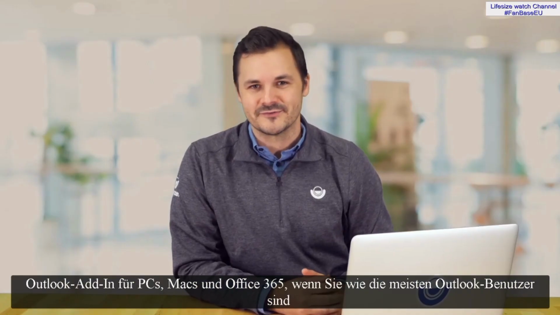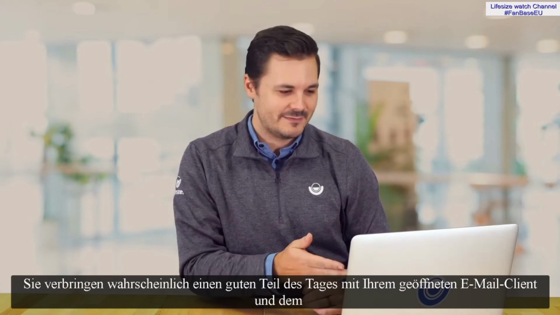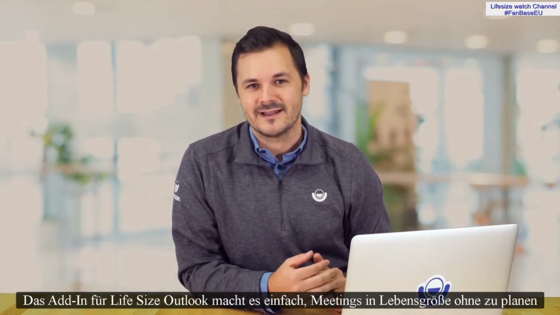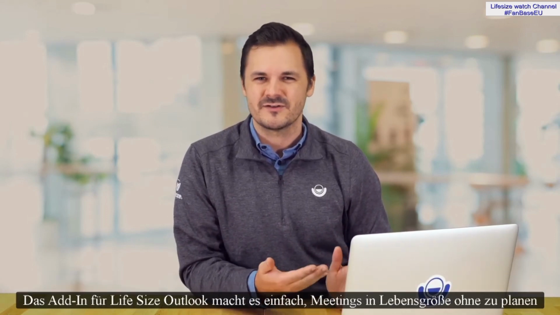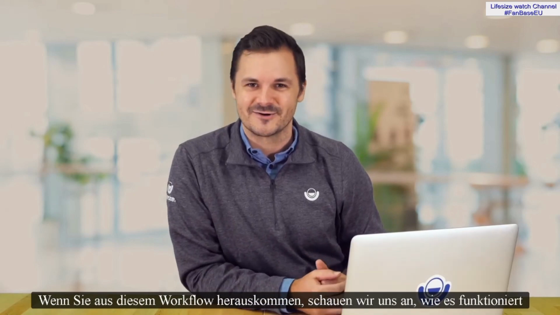If you're like most Outlook users, you probably spend a good chunk of the day with your email client open, and the Lifesize Outlook add-in makes it easy to schedule Lifesize meetings without taking you out of that workflow. Let's take a look at how it works.